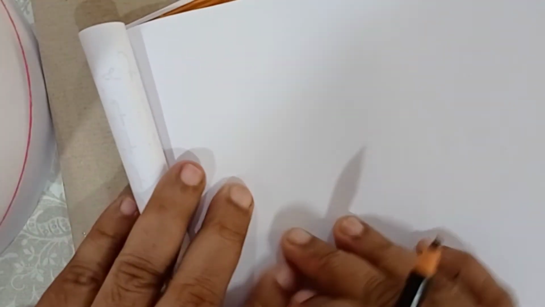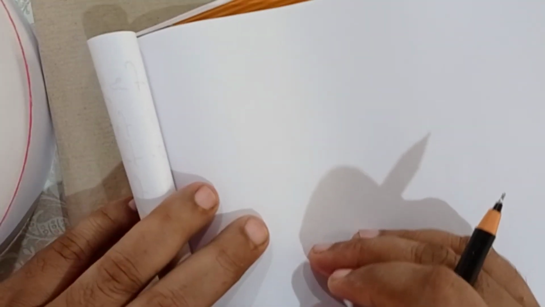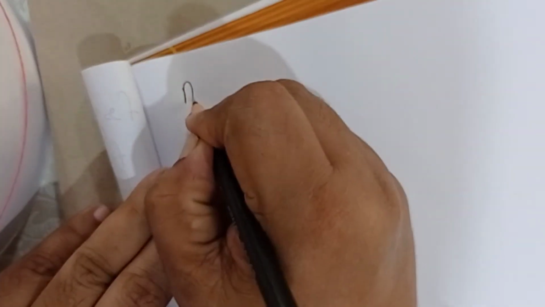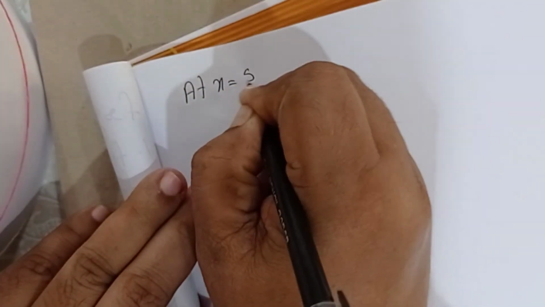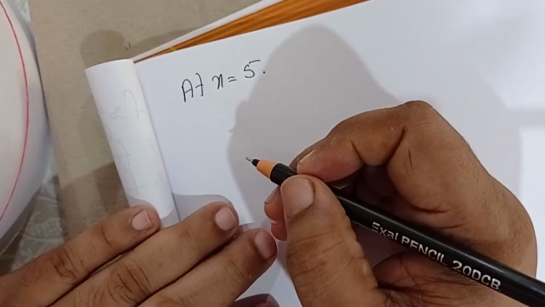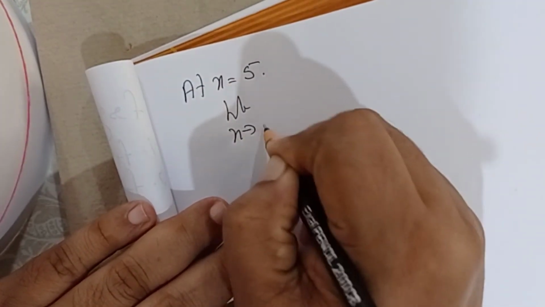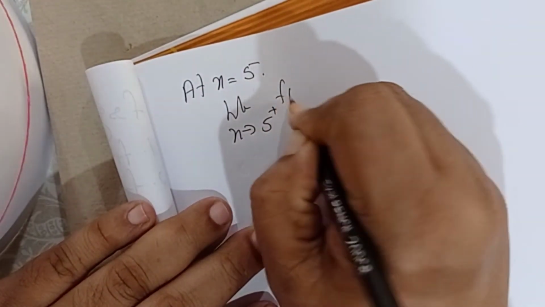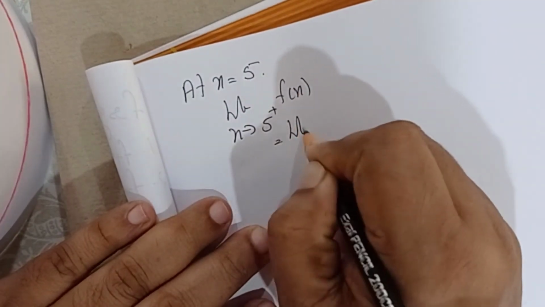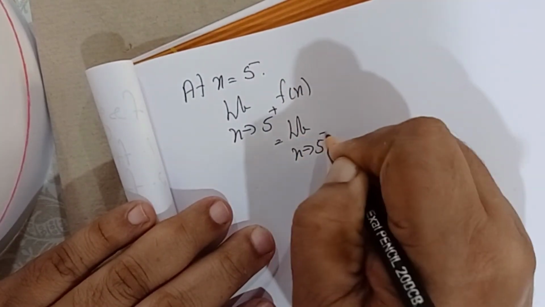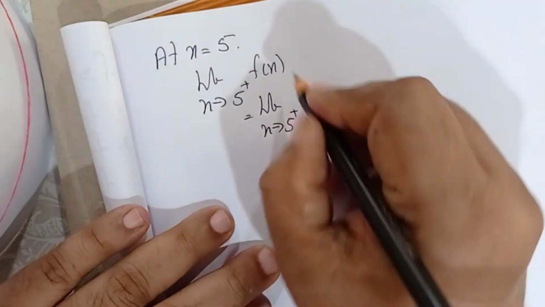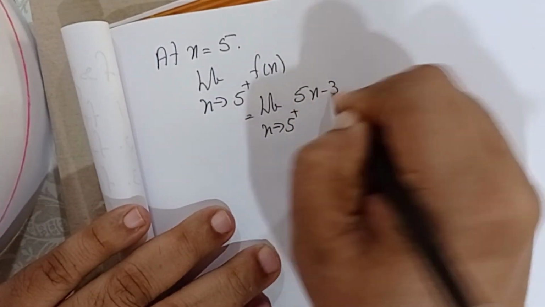Okay. The same function, one more question. What is that? To show that f(x) is continuous at x equal to 5. Can you do by yourself? Try. Limit x tends to 5 of f(x) means, yes, 5x minus 3.